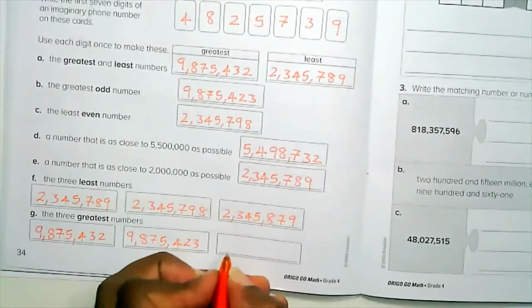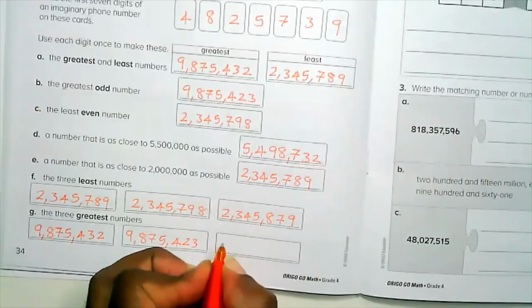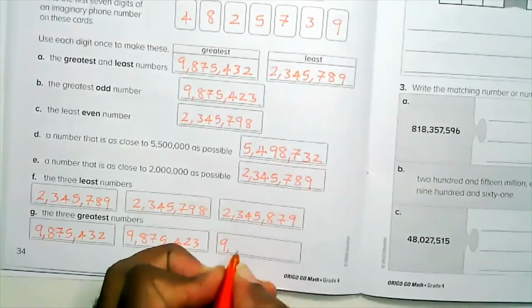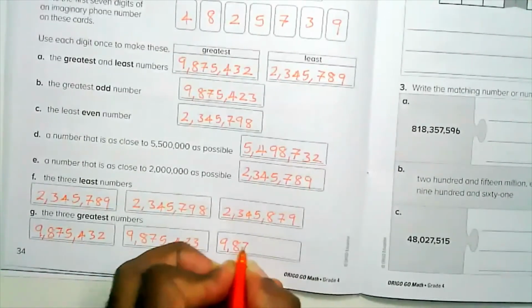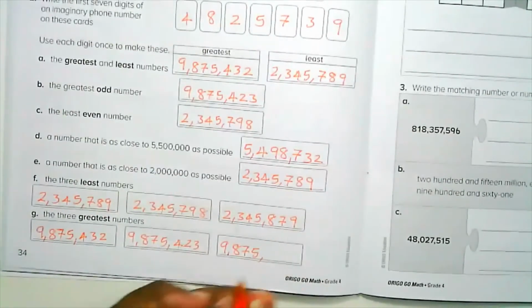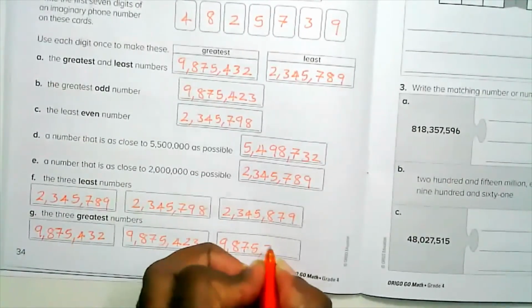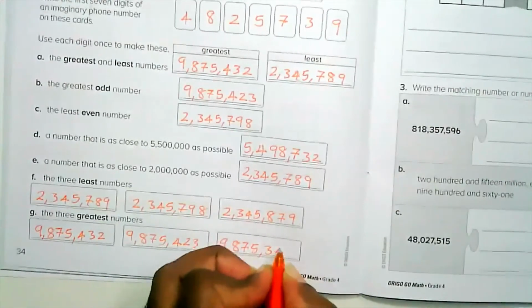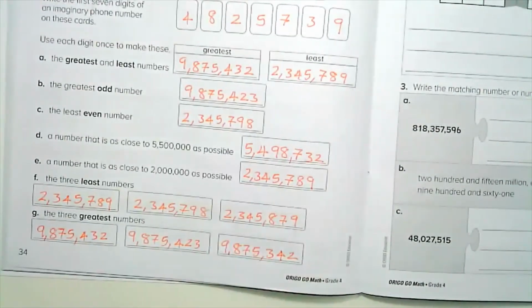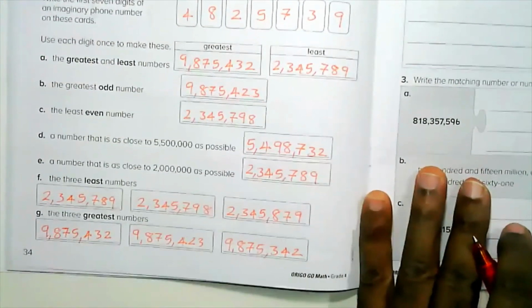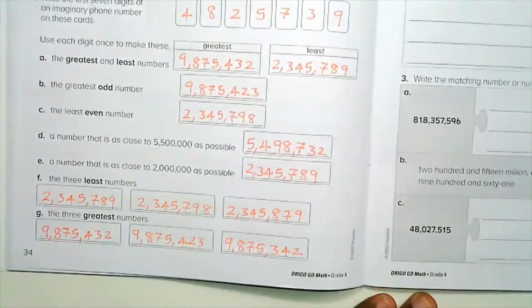And we'll make one by ourselves by switching this last digit, which will be 342. There you have it, folks. Check your work and do the necessary corrections.